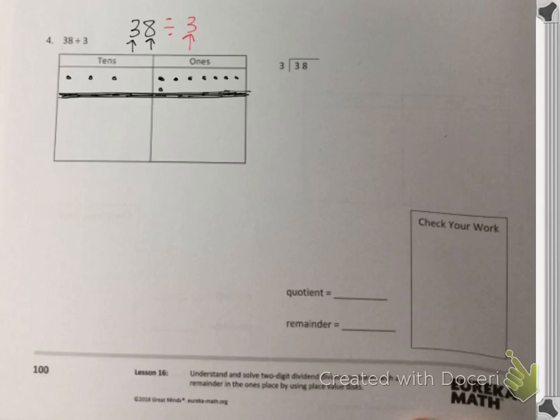Now, we're going to do 3 groups. So I'm going to do 1, boom, and boom. And this is where we're placing our dots. Let's start with our tens. I'm going to place a dot here, boom, place a dot here, boom, and place a dot here, boom. And it's one group of 10. One group of 10. And here with our ones, let's see if it comes out evenly.